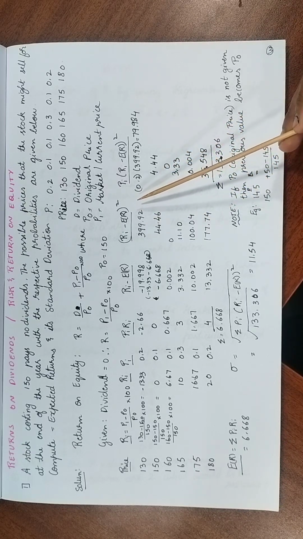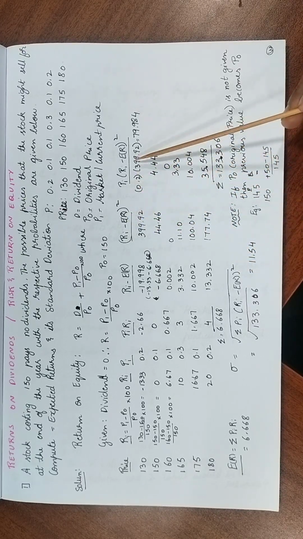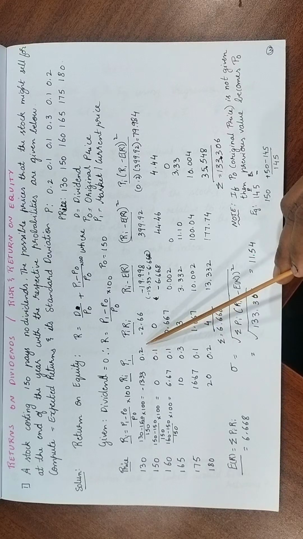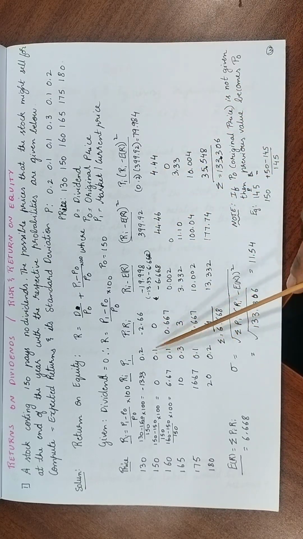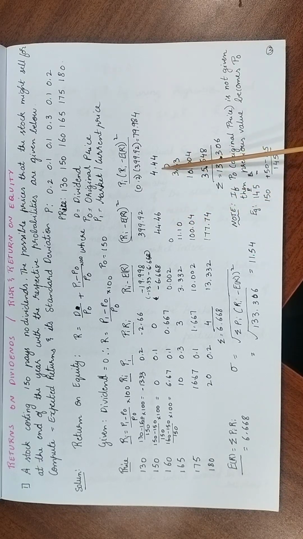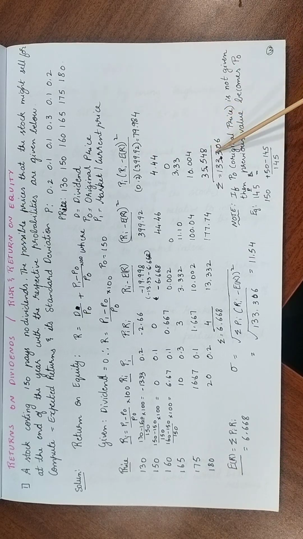We get these values. Now square these values and we get the values in this column. Now for standard deviation, what is standard deviation? Square root of summation Pi into (Ri minus ER) whole square. So we need to multiply probability to this value. That is 0.2 into 399.92 gives us 79.984. 0.1 into 44.46 gives us 4.44. 0.1 into 0 is 0, 0.3 into 11.10 is 3.33, 0.1 into 100.04 is the value, 0.2 into 177.74 gives us this value.